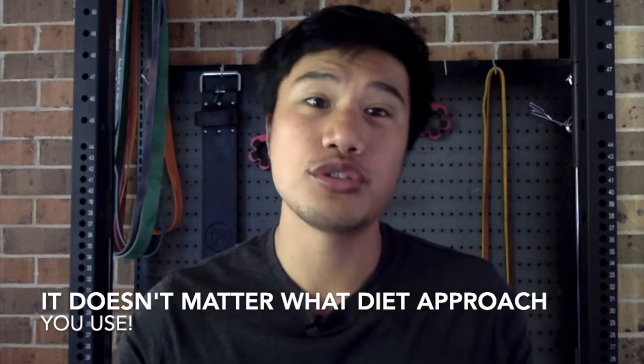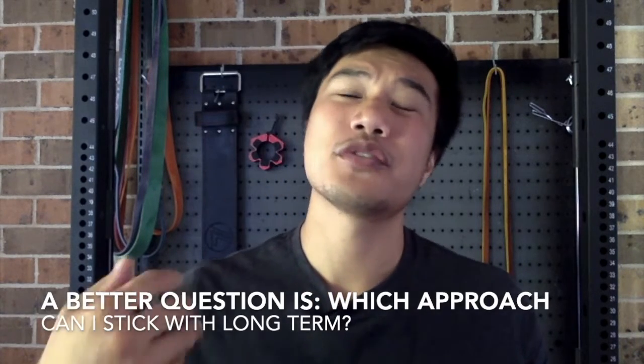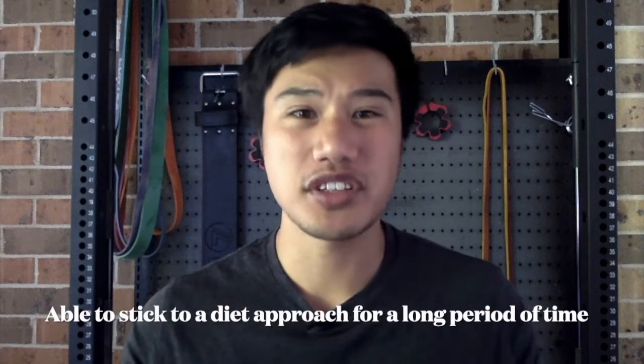So if all diet approaches work because they create a calorie deficit in their own way, what does this mean for fat loss? Well, this means that barring any medical or metabolic conditions that may affect your health and nutrition, like diabetes, it doesn't matter what diet approach you choose to take to lose fat. What's most important is to ask yourself, which approach can I do forever? In order to lose fat and maintain your new weight, you will need to follow an approach for a long period of time, ideally for the rest of your life.